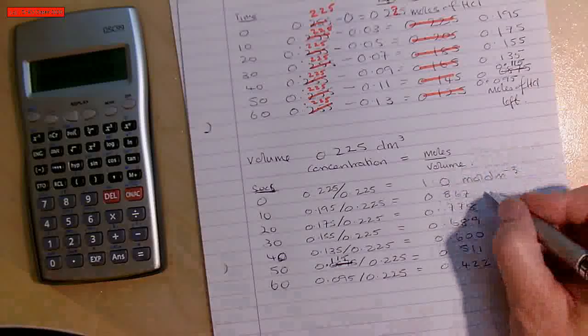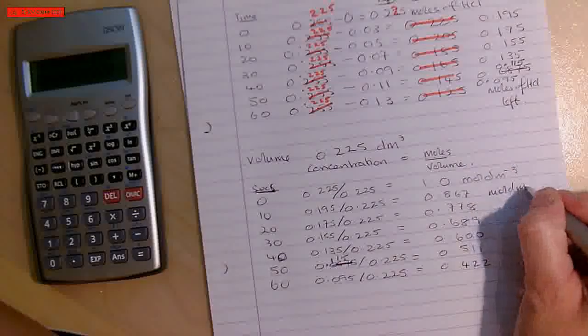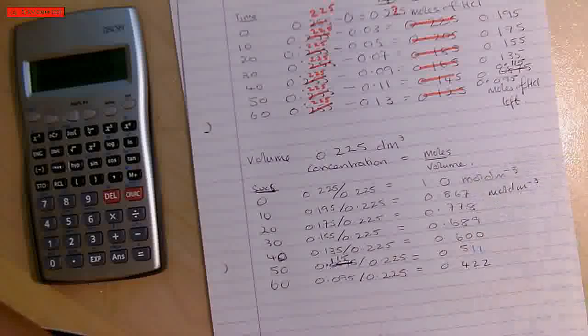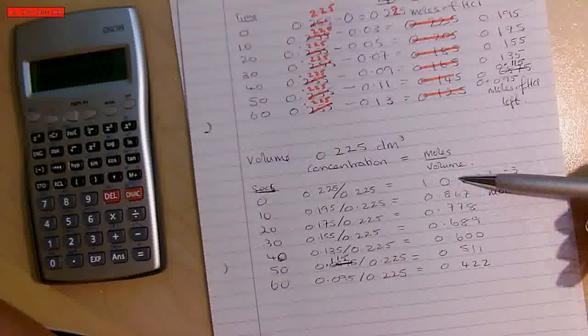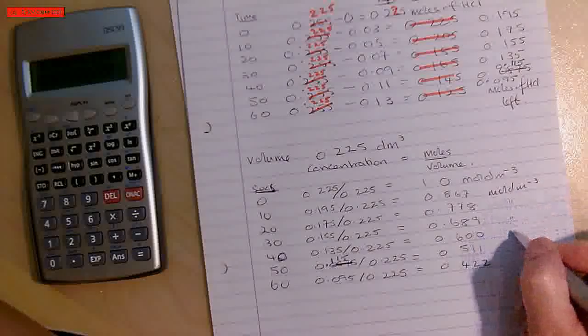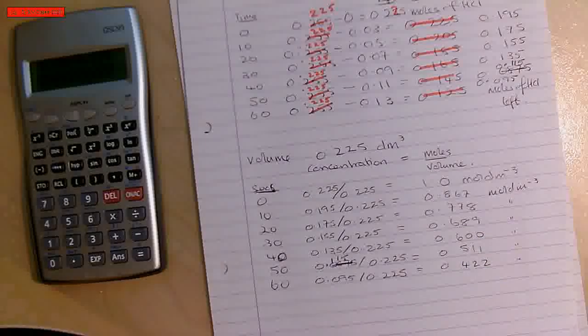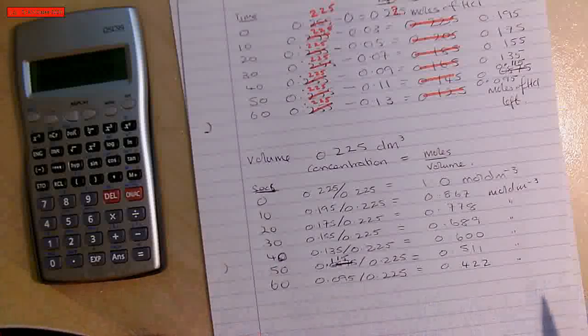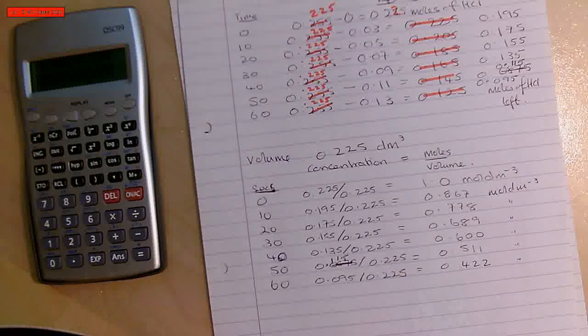Okay, so having calculated the concentration, we can see that the concentration decreases as the reaction proceeds, which is what you would expect. So we go from a concentration of 1 down to a concentration of 0.422, and they're all moles per decimeter cubed. So always make sure your units are in there. Right, so that's how you would calculate the concentration as a reaction is proceeding, and the next part of this is to then plot the graphs. From that we'll be looking at tangents to the curve. Okay, so we're going to plot a graph of concentration versus time.